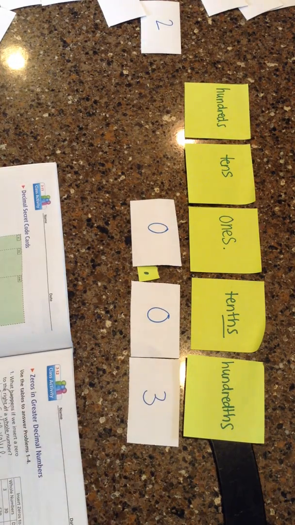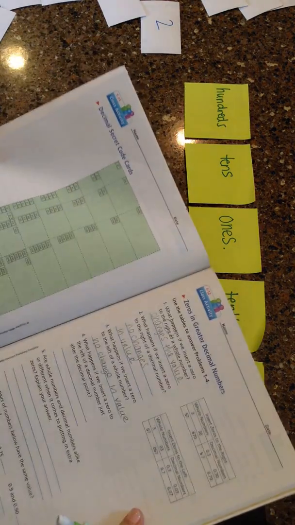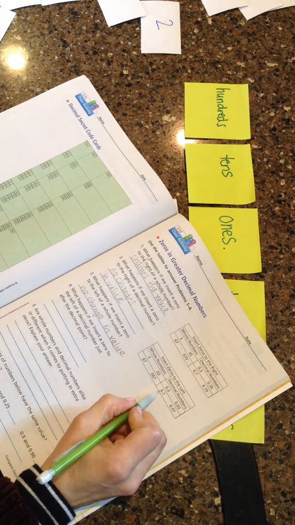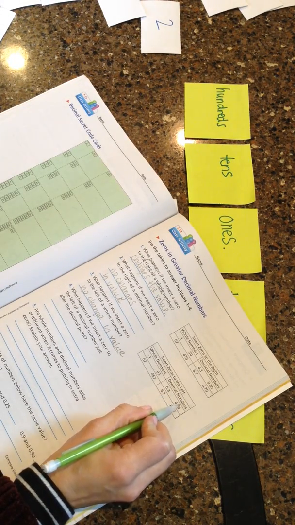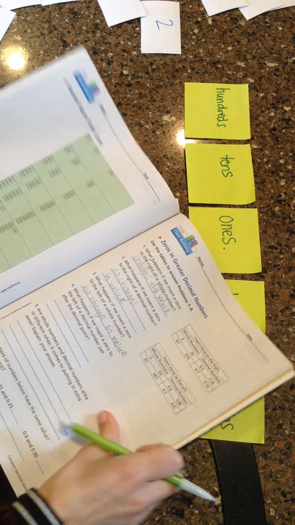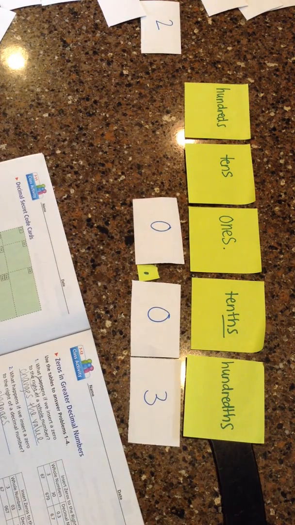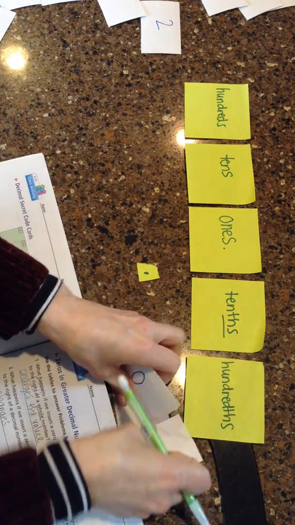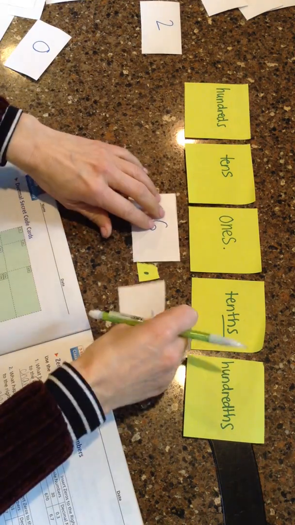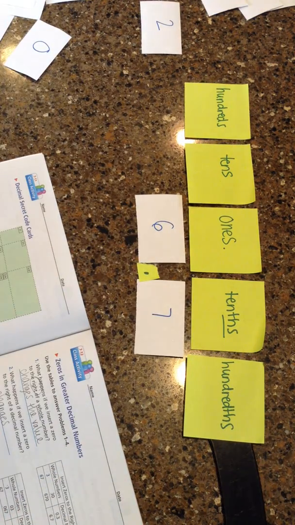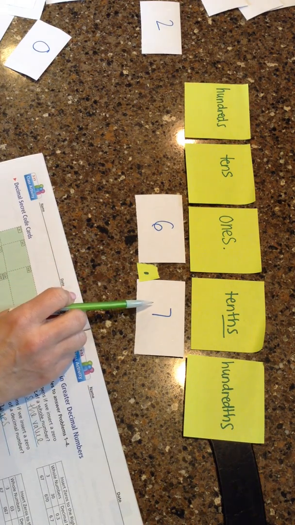So in your book, if I have 0.3, that's a tenths, and I insert a 0 here, that makes it 3/100ths. So it's changing the value of that. If I did 6.71, let's do that. So 6 whole numbers and 7/10ths. 6 and 7/10ths, right?